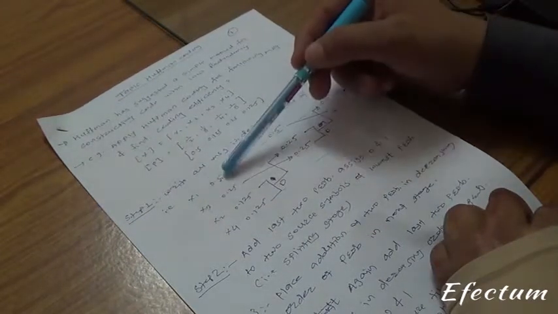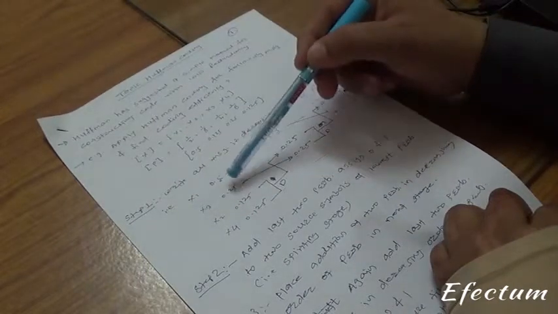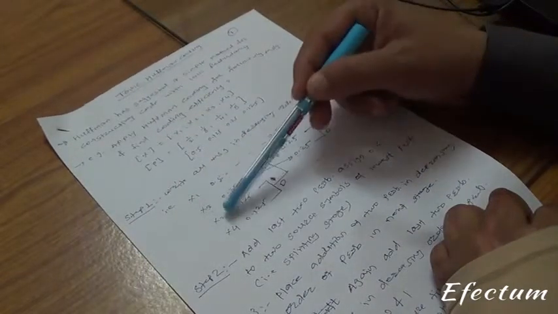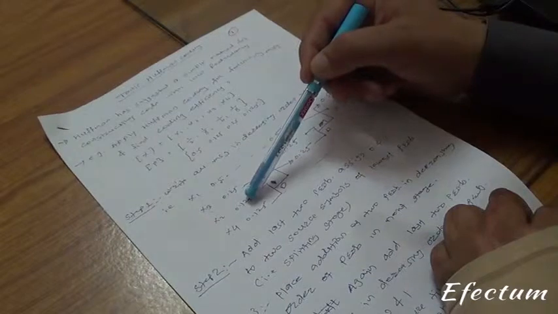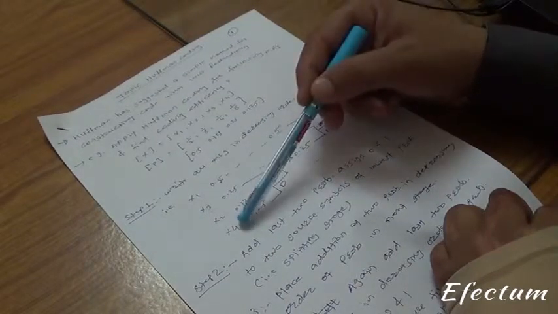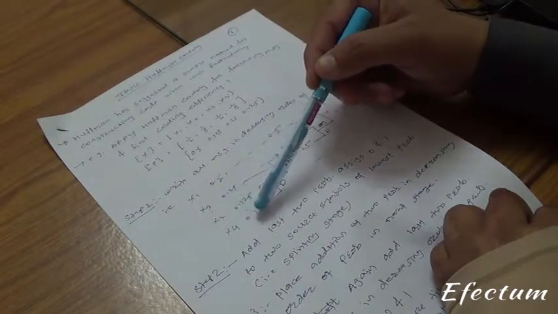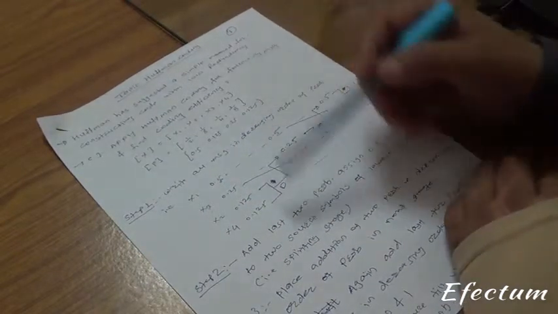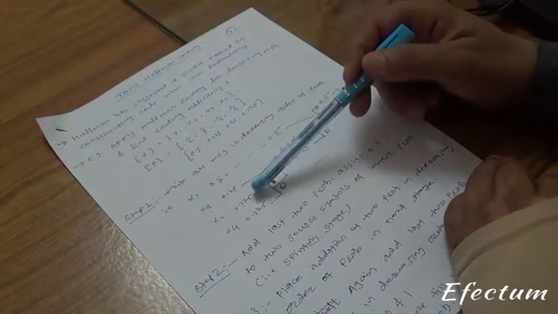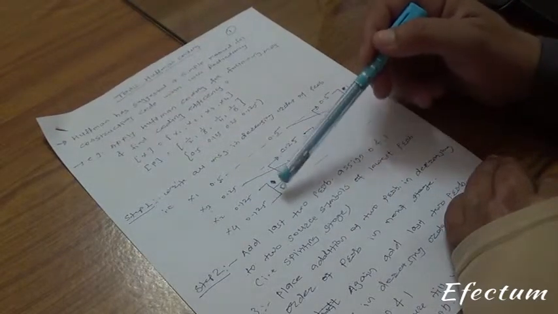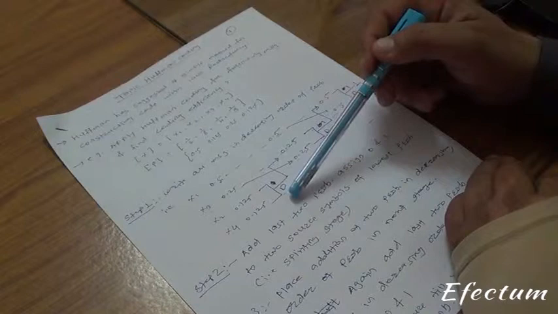Now first step, we have to write all the messages in decreasing order of probability. x1 probability is 0.5, message x3 has the probability of 0.25, x2 message probability is 0.125 and x4 message probability is 0.125. All the messages are in decreasing order of probability.